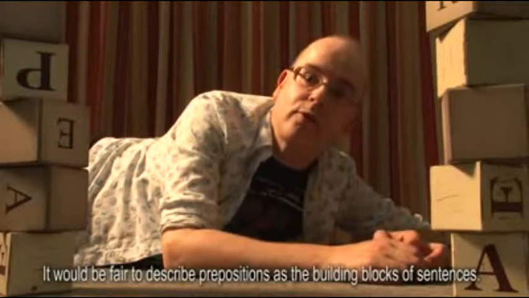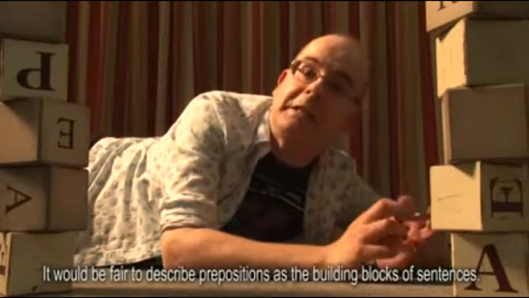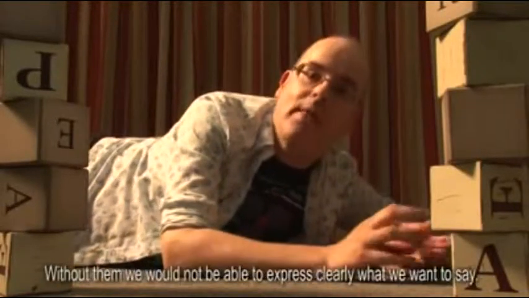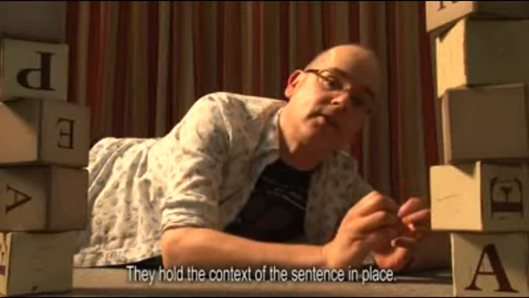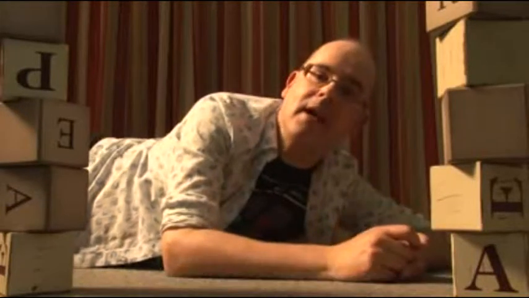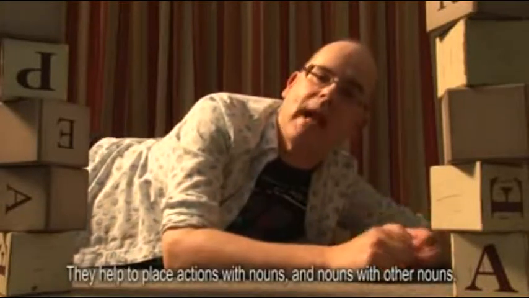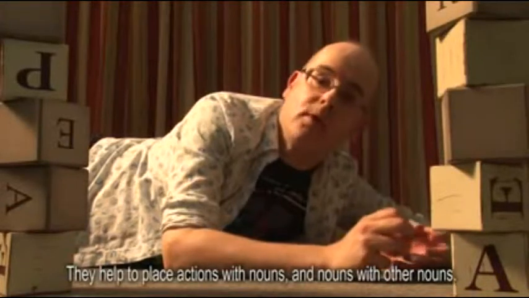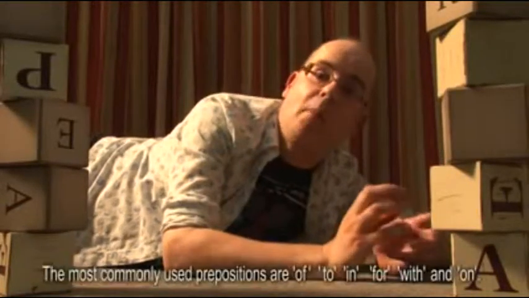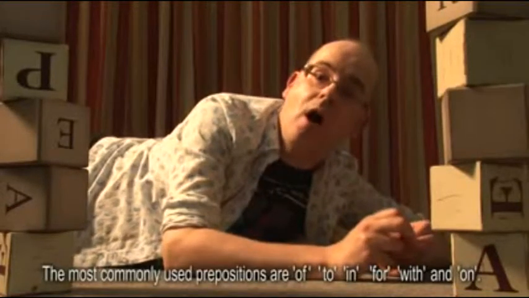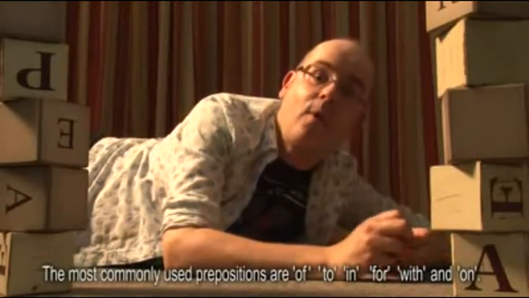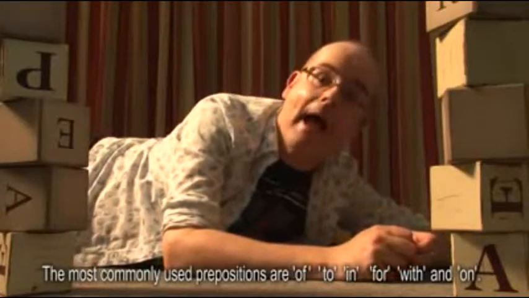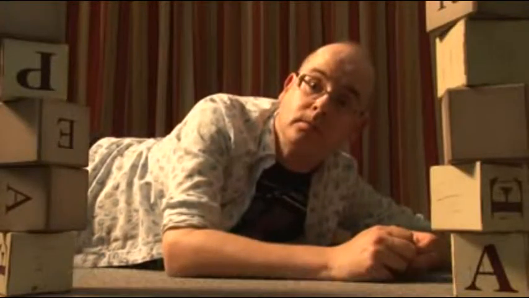It would be fair to describe prepositions as the building blocks of sentences. Without them, we would not be able to express clearly what we want to say. They hold the context of the sentence in place. They help to place actions with nouns and nouns with other nouns. The most commonly used prepositions are of, to, in, for, with, and on.